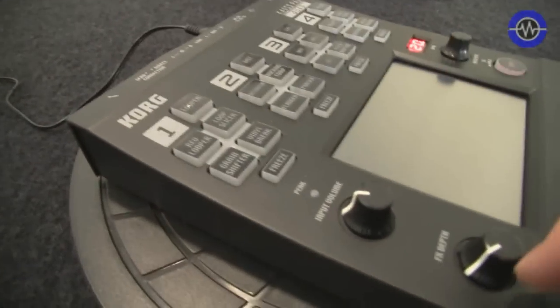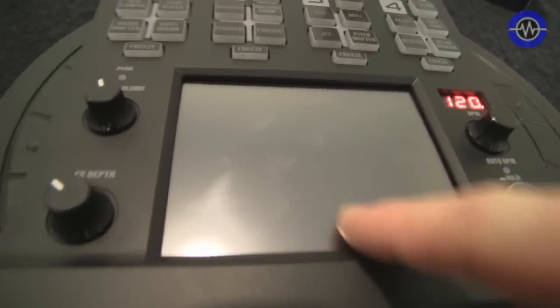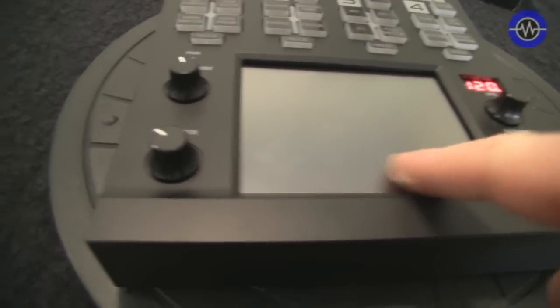It's got the same XY pad, but let's take a look at the unit because it is a little bit different. So here it is. It's a plastic case this time, not metal like the KP Pro or the KP3, I think is a metal case. Same large size XY pad.